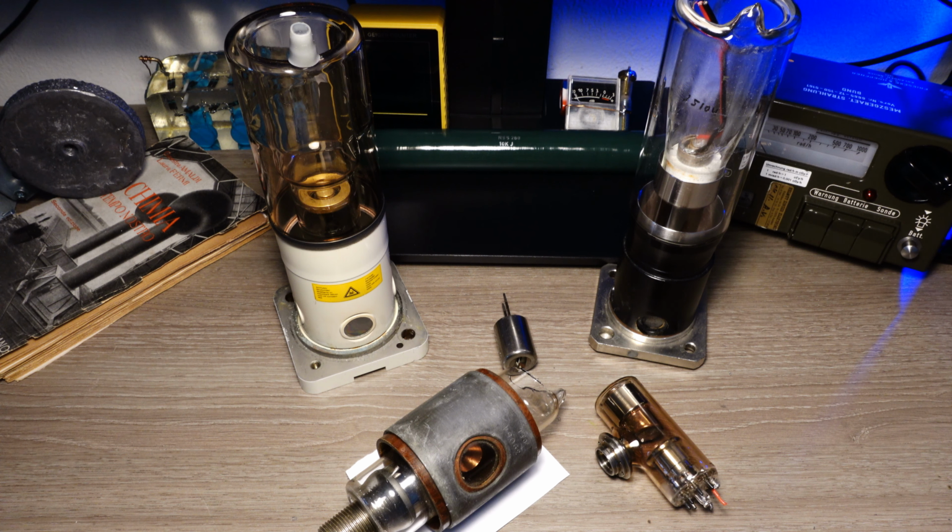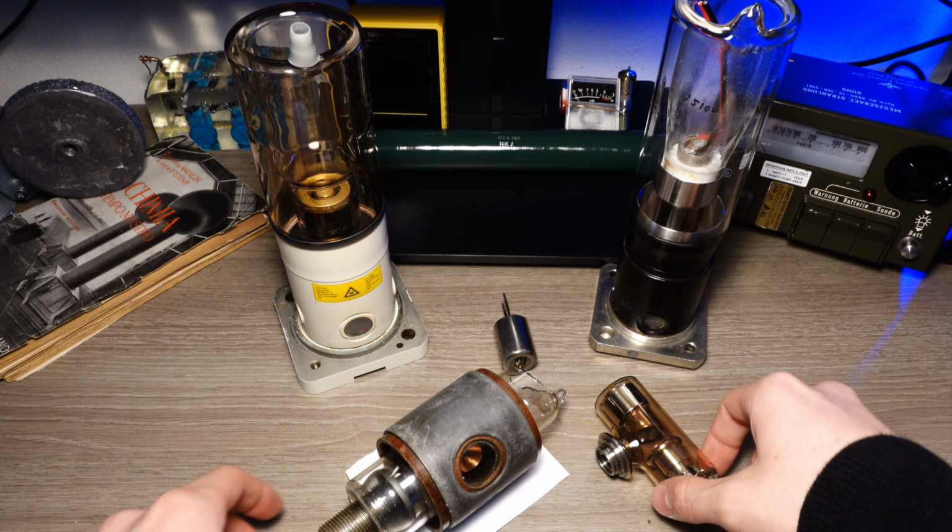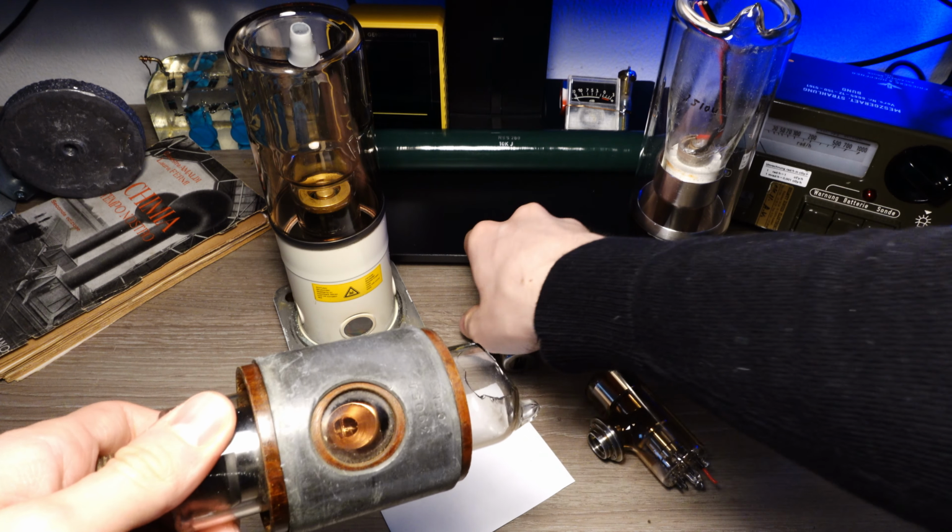Hello guys, so in this video I wanted to show you some of my X-ray tubes and explain some of the differences and technological aspects that go into the different types of X-ray applications that we use nowadays. So here in front of you, you have 4 tubes. The two in the back here are used in X-ray diffraction and work a little bit differently from these two in the front. Let's start with this one.